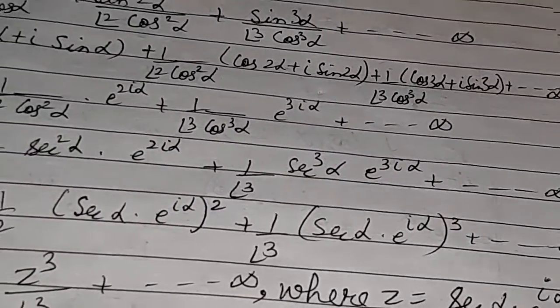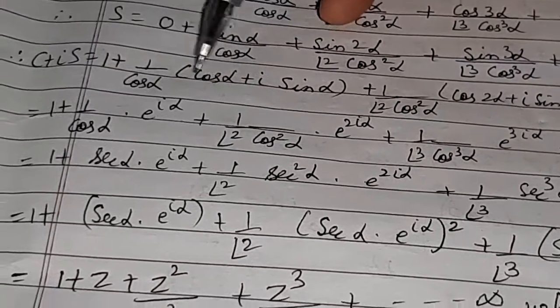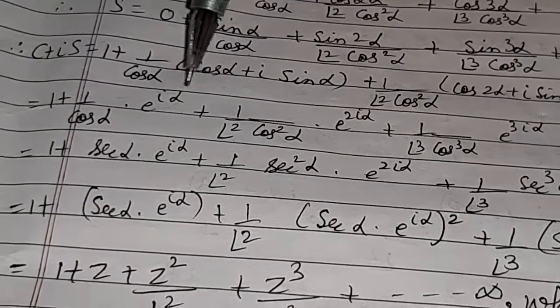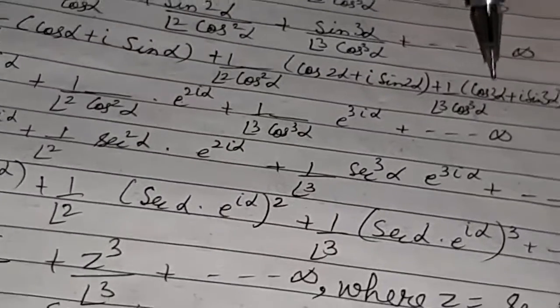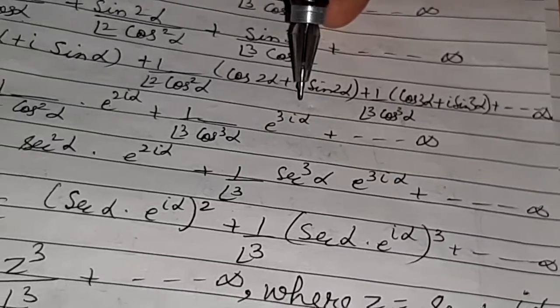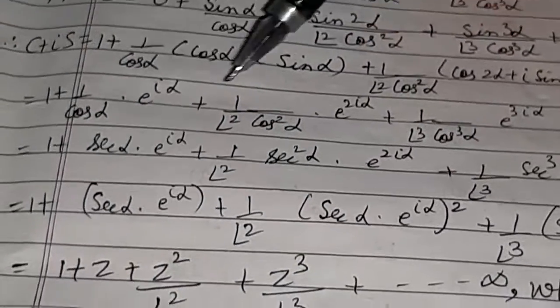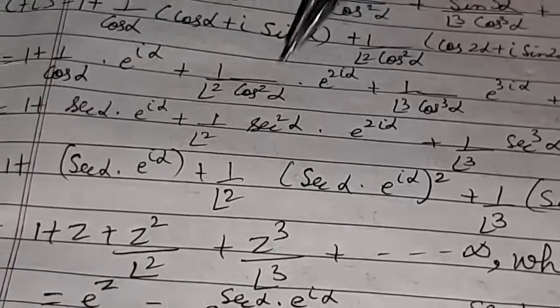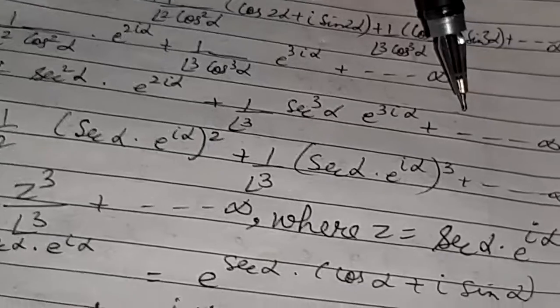Next step: 1 plus cos alpha plus iota sin alpha can be written as e raised to power iota alpha. Cos 2 alpha plus iota sin 2 alpha can be written as e raised to power 2 iota alpha. Cos 3 alpha plus iota sin 3 alpha can be written as e raised to power 3 iota alpha, and so on. Now 1 over cos alpha can be written as secant alpha, 1 over cos square as secant square alpha, 1 over cos cube as secant cube alpha, and so on till infinity.